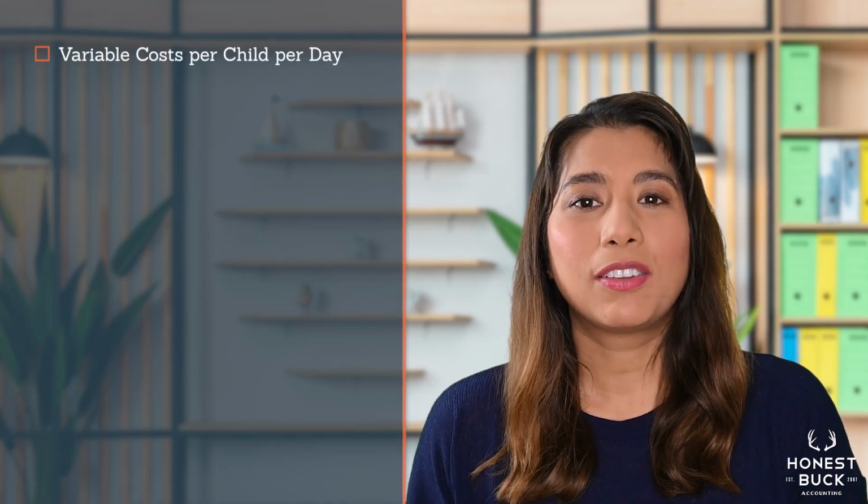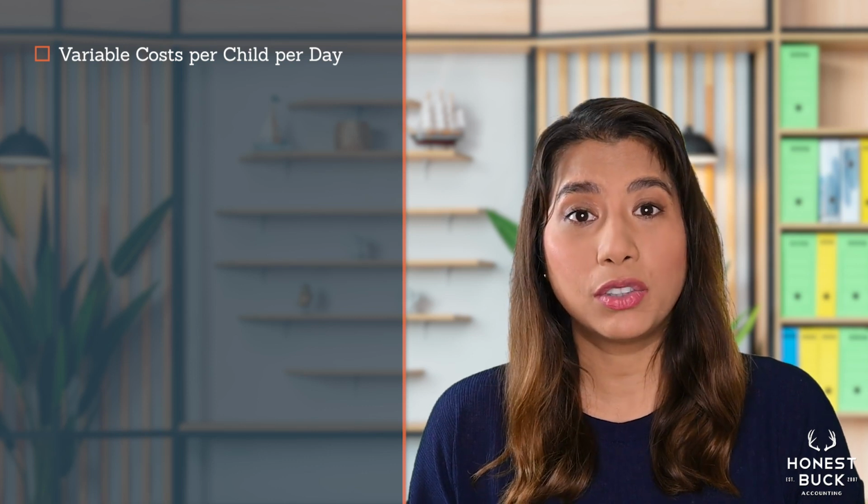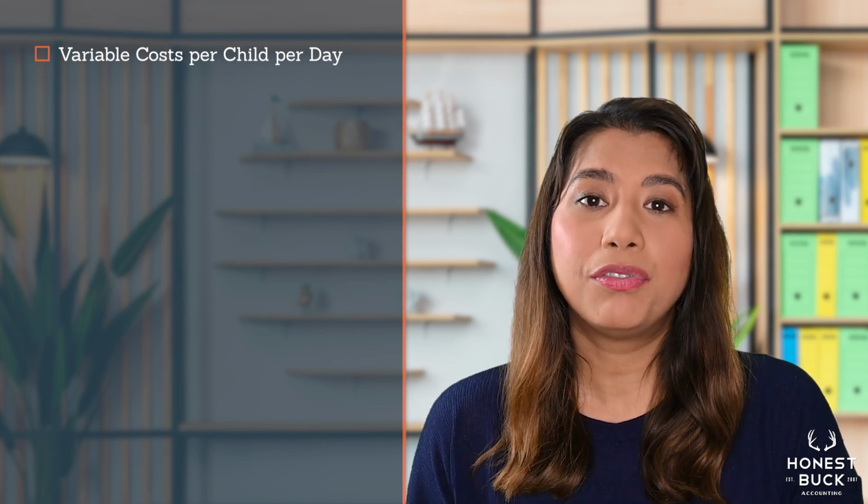Payroll is considered a variable cost here, as it's going to increase as enrolment goes up. In contrast, the owner's salary is a fixed cost because it's not going to be affected by how many students are enrolled. Let's take a look at how to calculate the variable costs per child. First, break down the expenses associated with one child who attends your daycare program for a full day.